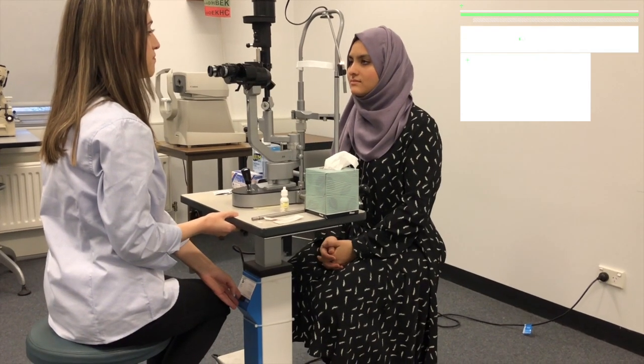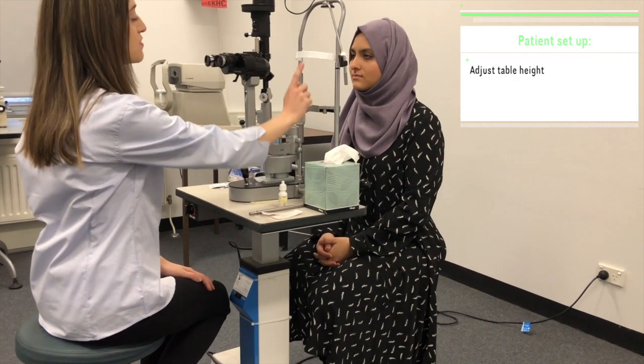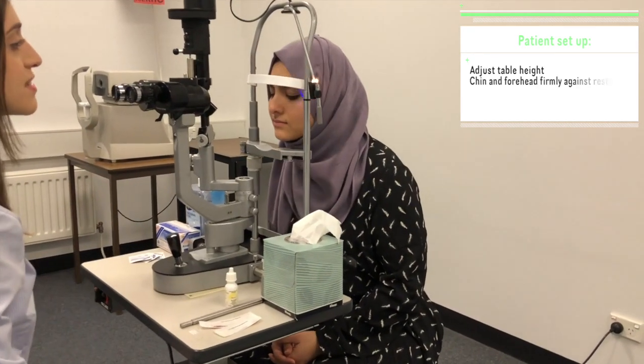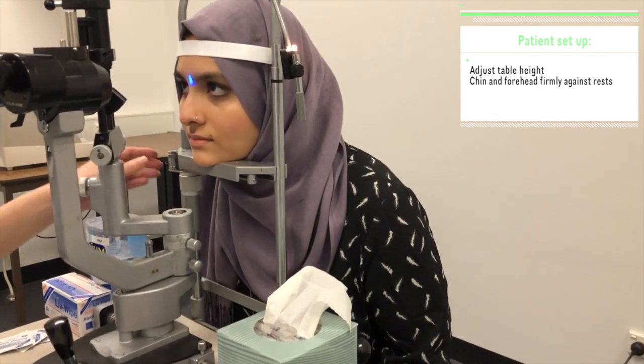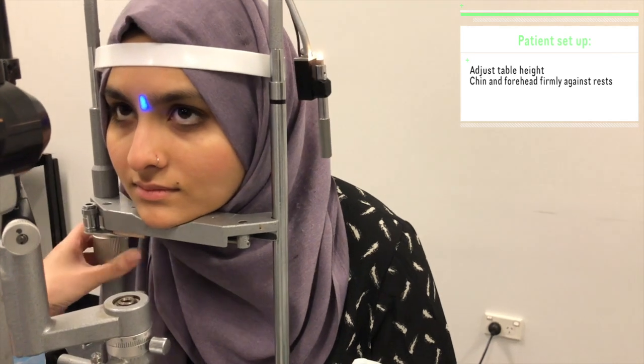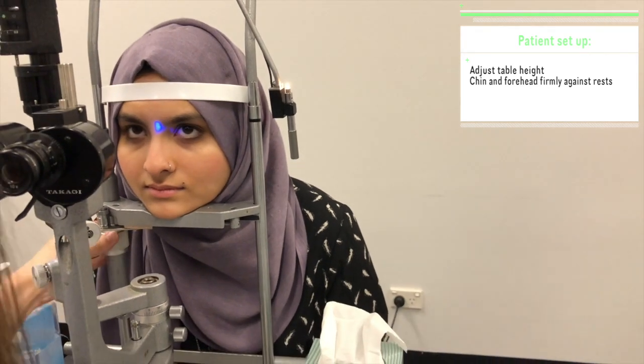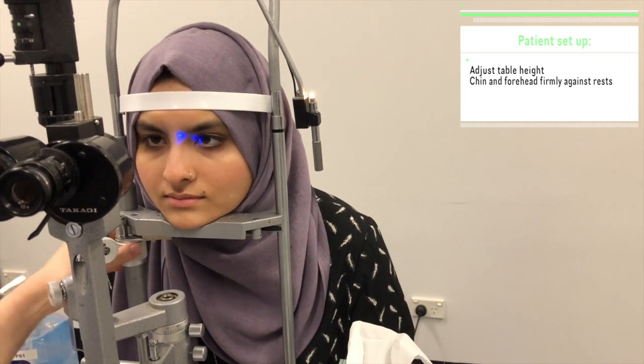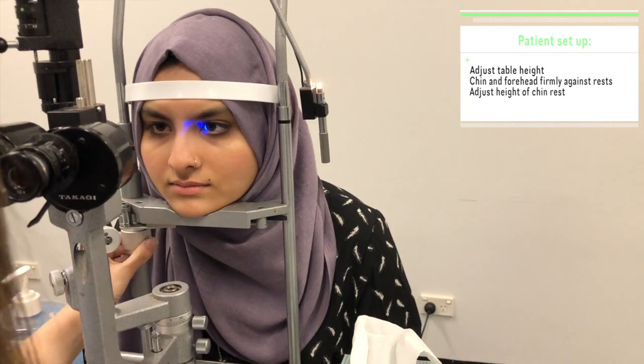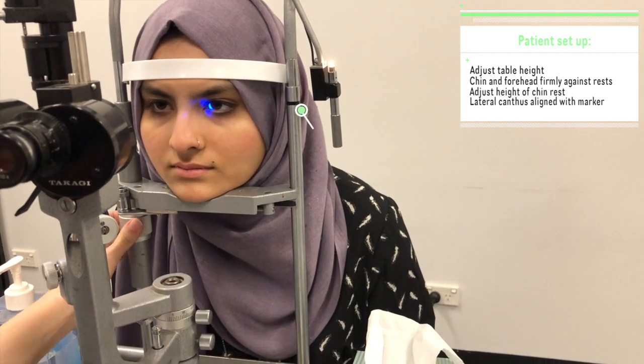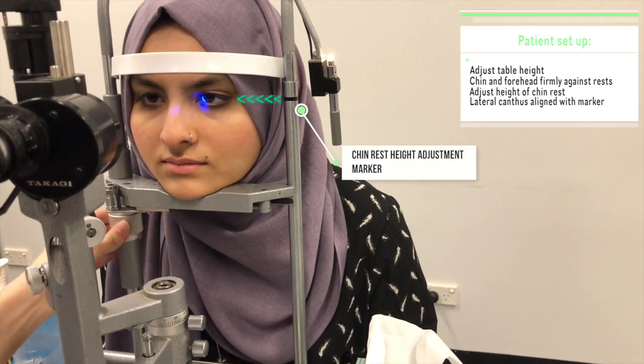The examiner adjusts the table height for the patient's comfort, and the patient is then asked to place their chin upon the chin rest and their forehead firmly against the forehead rest. The height of the chin rest is adjusted so that the lateral canthus of the eye being examined is aligned with the marker on the slit lamp.